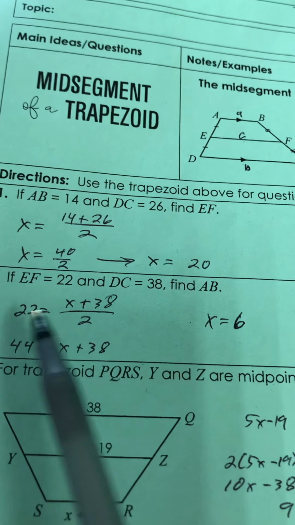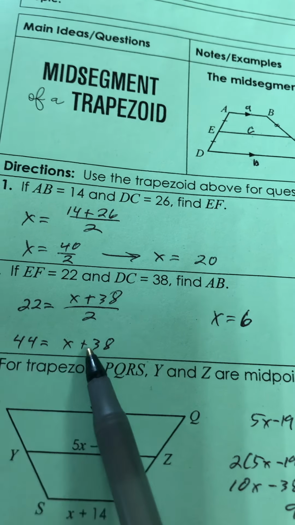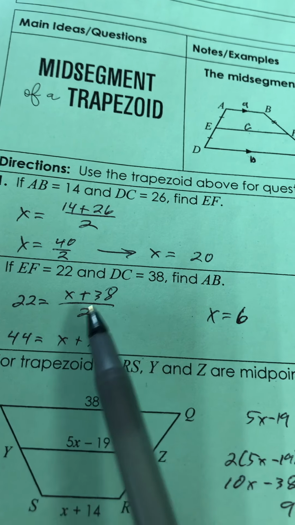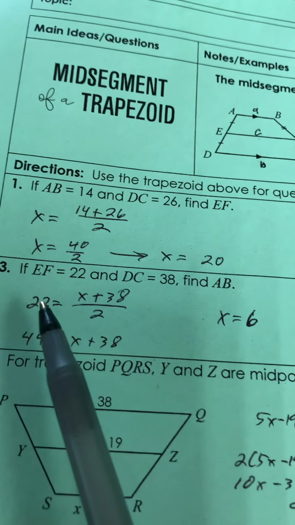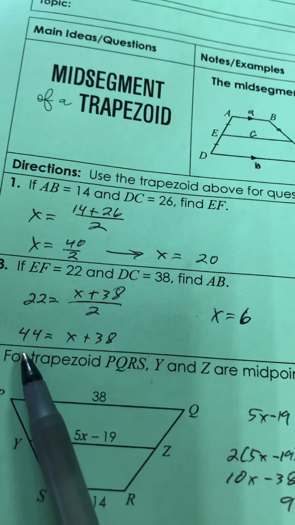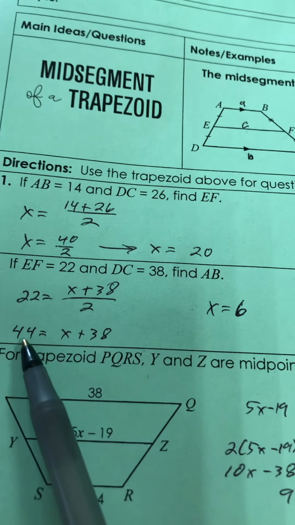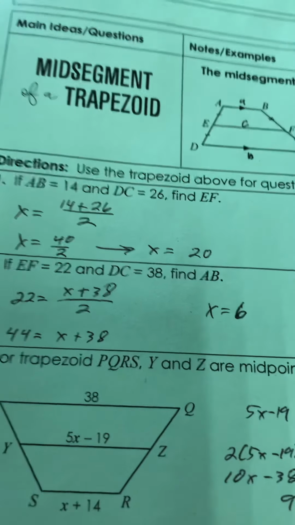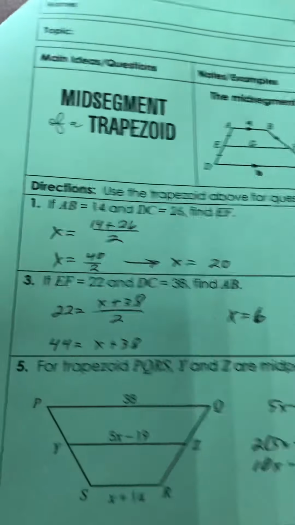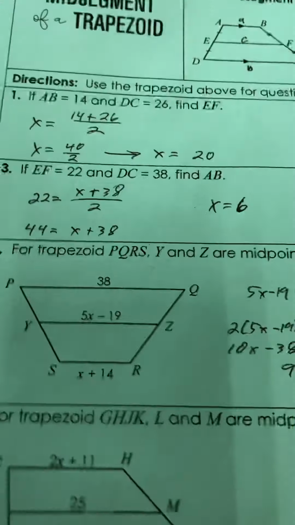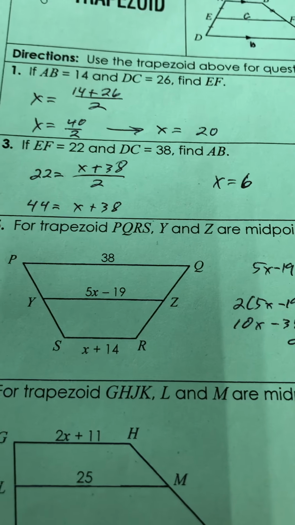So you multiply both sides by 2, and so multiplying by 2 gets rid of the divided by 2 here. That's why I did it. And 22 divided by 2 is 44. Then I subtracted 38 from both sides. I got x equals 6. Okay, so you're going to do the same for the even ones, setting those up.